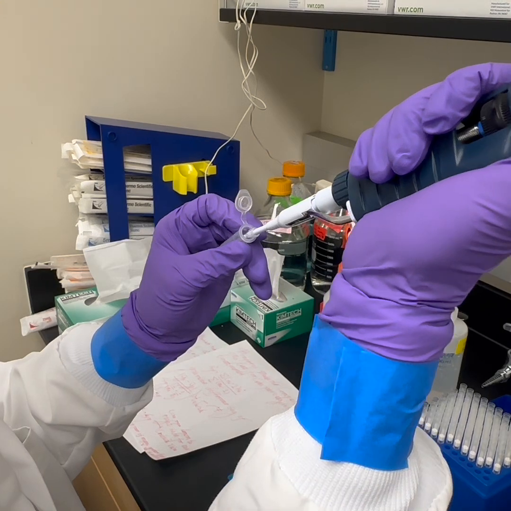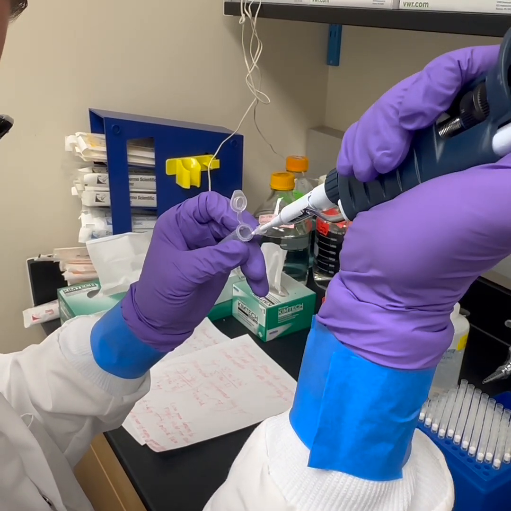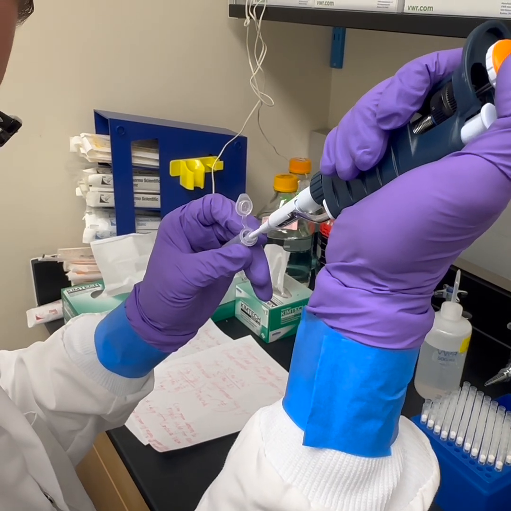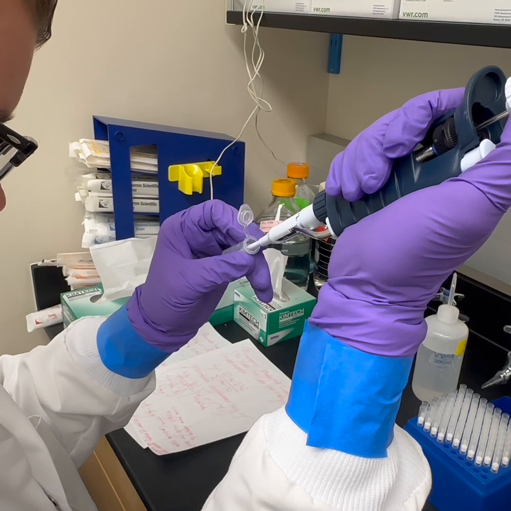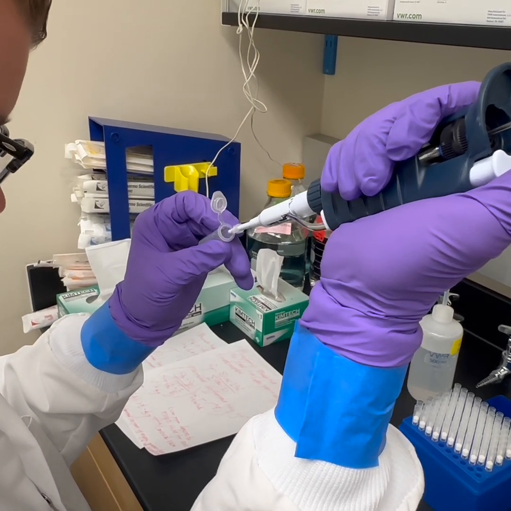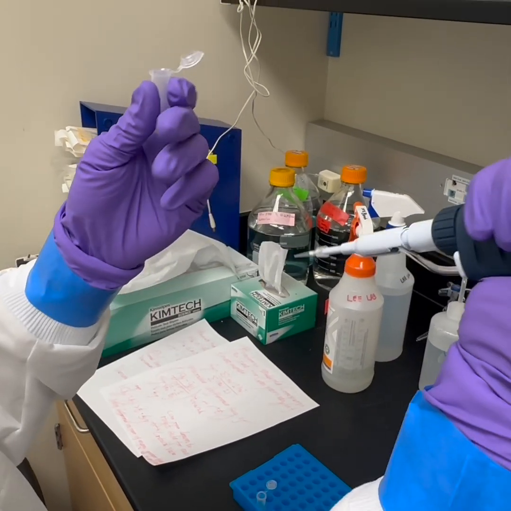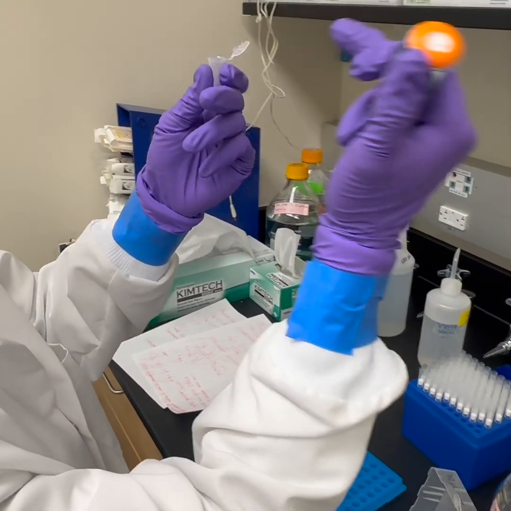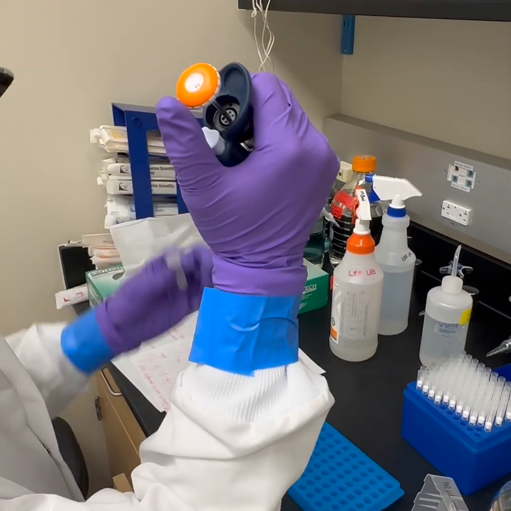That's not an ideal method, but kind of trial by error. Now you'll see it's at that mark. So I know there's 2 microliters in here because I know that the tips are accurate.